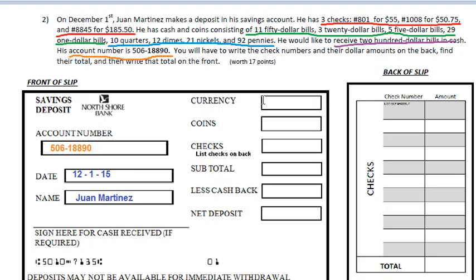But now what we have to do is the currency. The currency are all those green numbers up here, and what you have to do is a lot of math. Let's see if I can kind of show this for you. Hopefully you can see this on your screens. So what we're going to have to do is take 11, and actually let's make this green, 11 times $50.